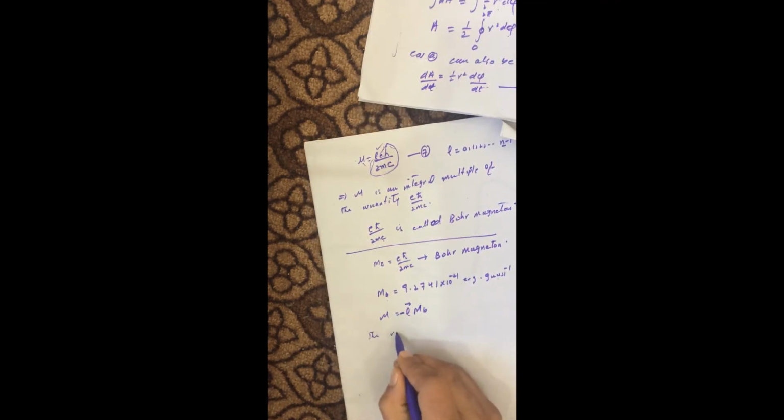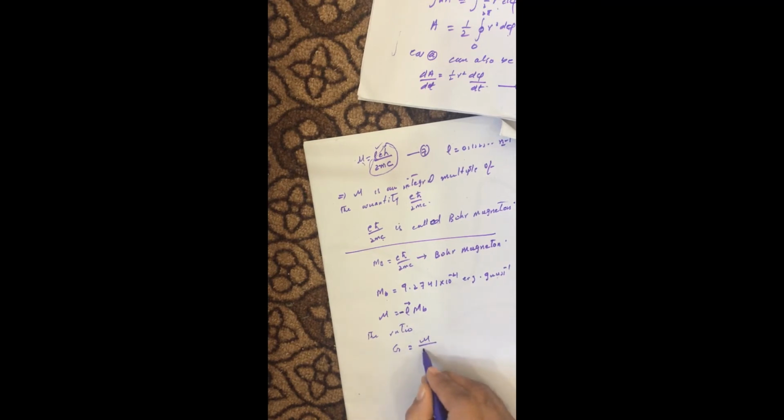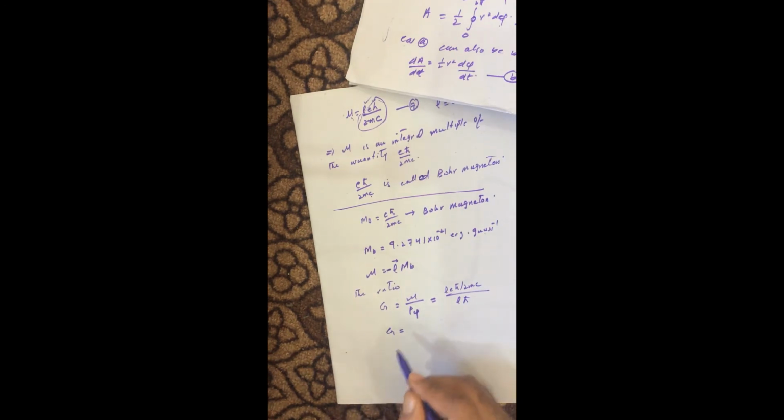Now we have to calculate the ratio, which I represent by G, the ratio of the magnetic moment over the orbital angular momentum. The magnetic moment is l eħ over 2mc, and the orbital angular momentum is l ħ. So we have this value G, which is equal to e over 2mc, and if we put in the numerical value, it is 8.8 times 10 raised to the power 9 coulomb per kg, and this ratio is called the gyromagnetic ratio.